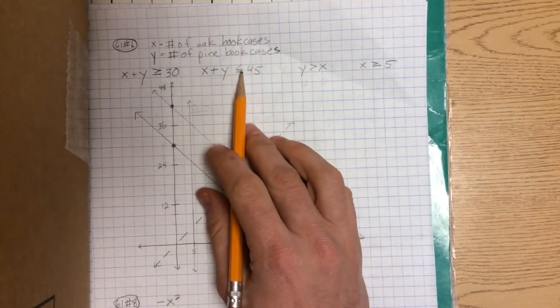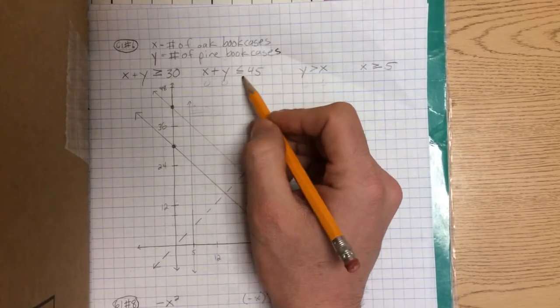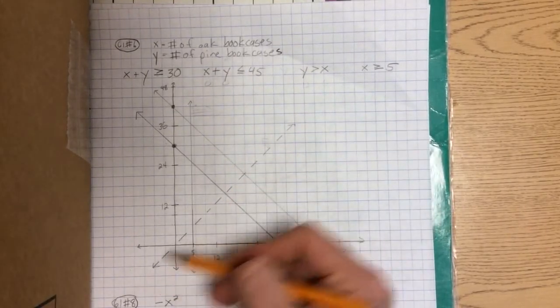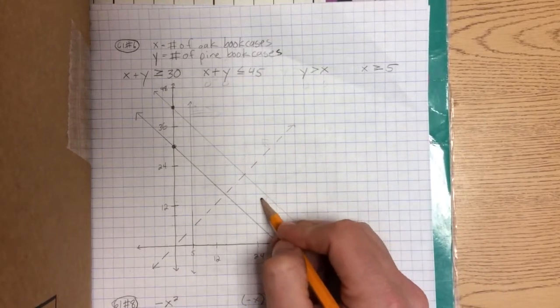X plus Y is less than or equal to 45. Let's put in 0, 0. Does that work? Yes, it does. So that means we're going to shade below that line. So I'll make myself a note here. We want to shade below that.